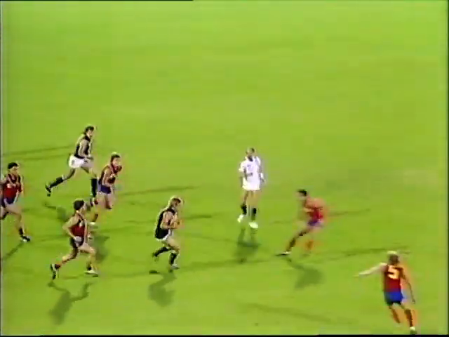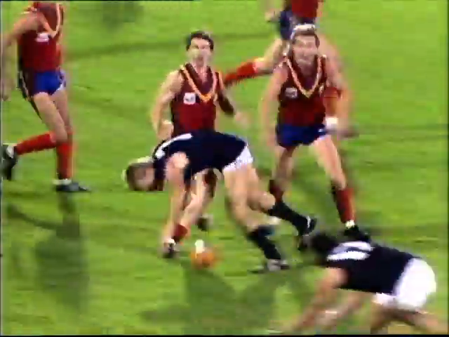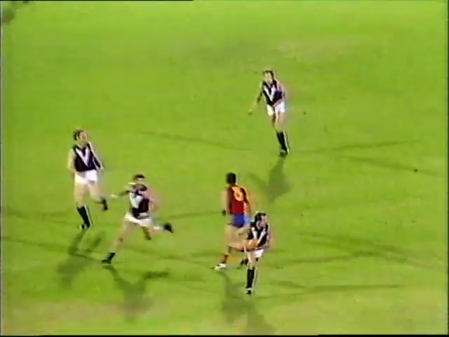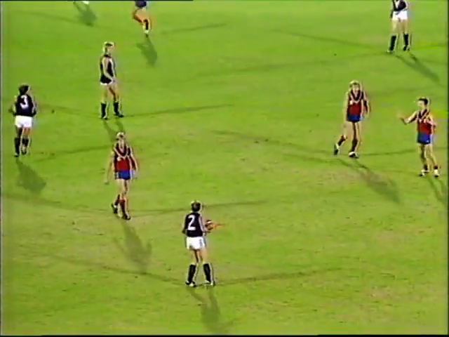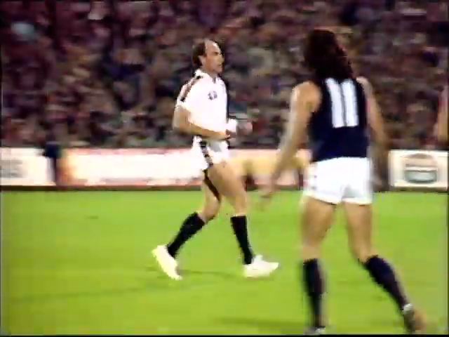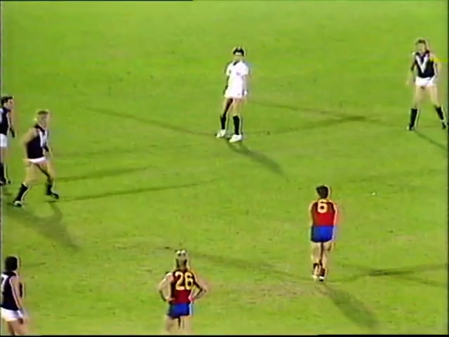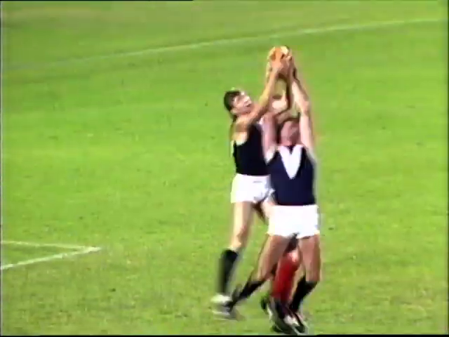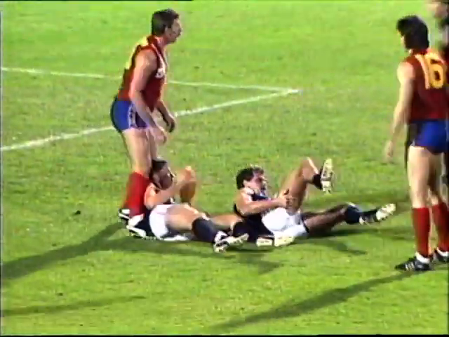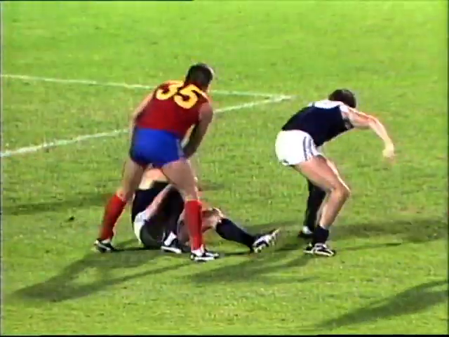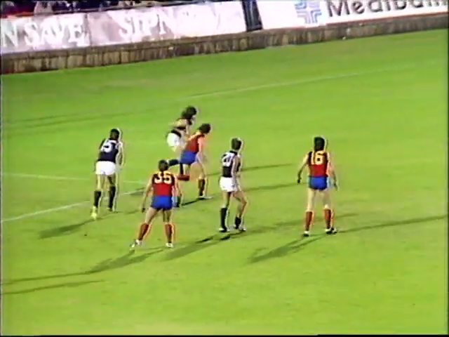A wild handball heads in the direction of Meldrum. He's going to be caught. A handball to Domenico, but umpire Kinnear, who is in charge at the moment, has seen the free and Naily will take it. Left half forward flank. Kick number 5 from Naily. Goes to the square. Kernahan, but it's a Victorian mark for sure. It's one or the other. Pert was at the back and he's been paid.